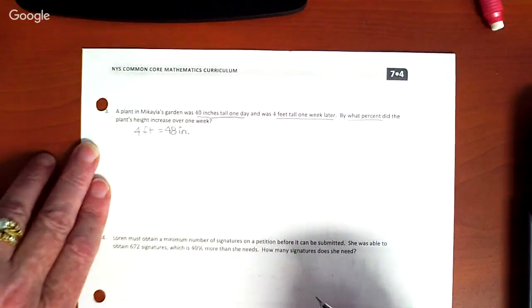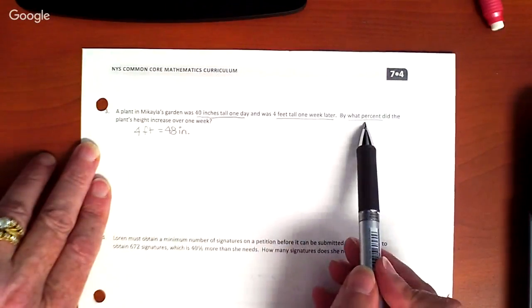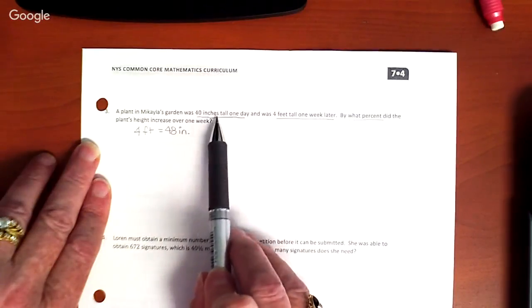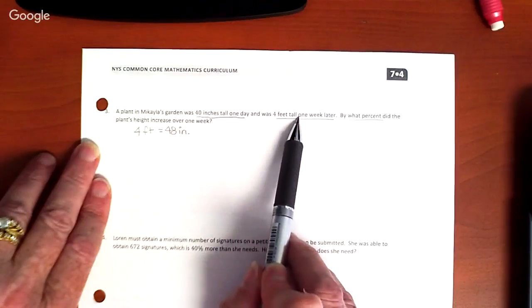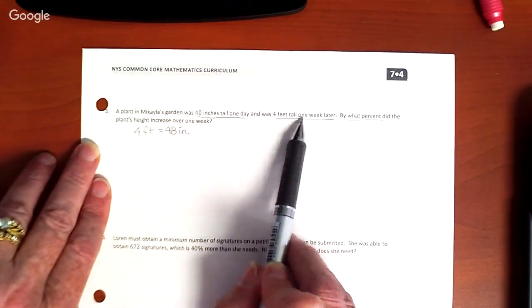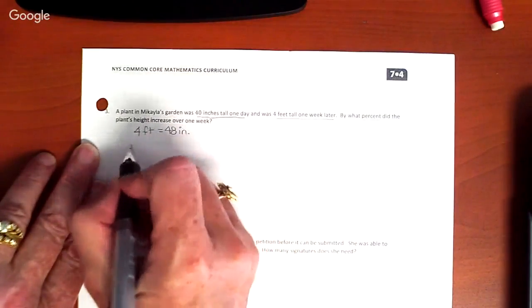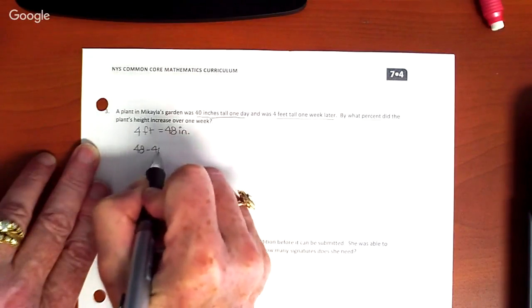That would be first. The second thing is it wants to know what the percent it increased over 1 week. Well, it was 40 inches tall one day and 4 feet tall 1 week later, okay, over that week it grew 8 inches because we have to subtract that. So 48 minus 40.